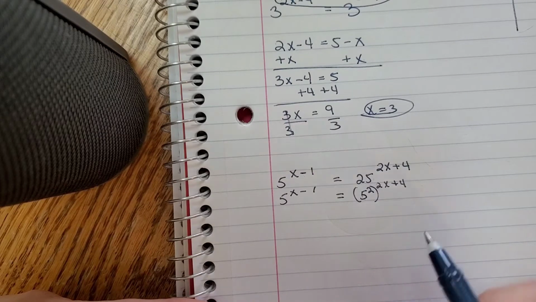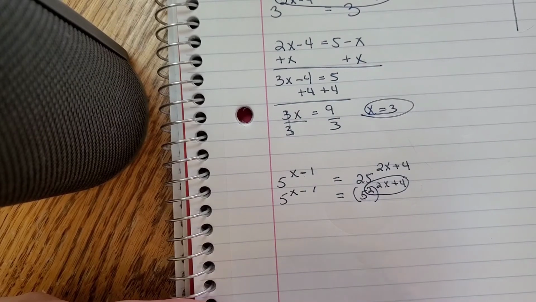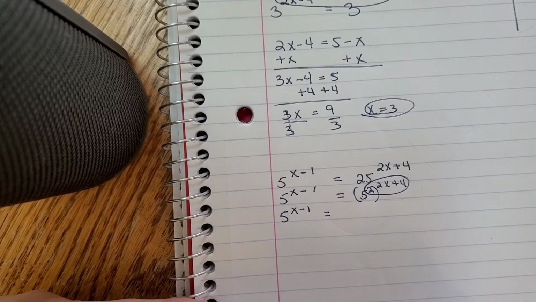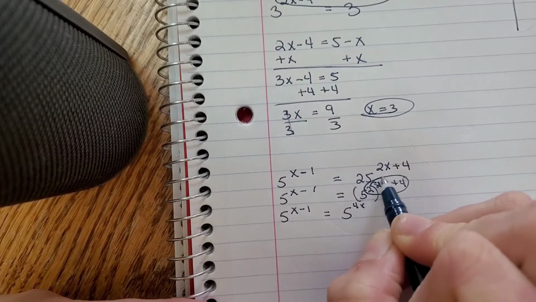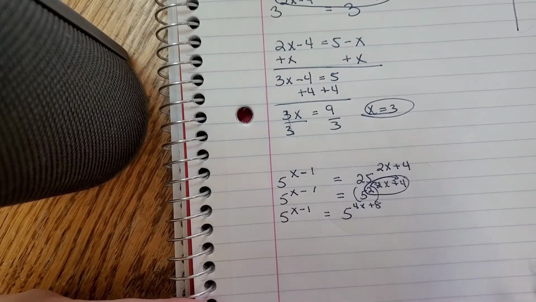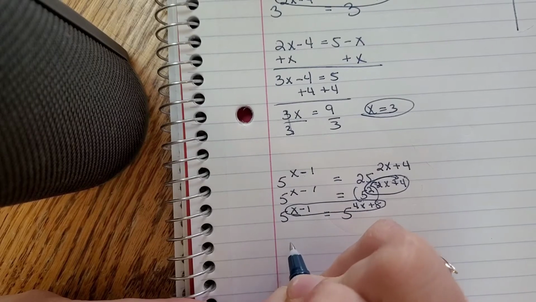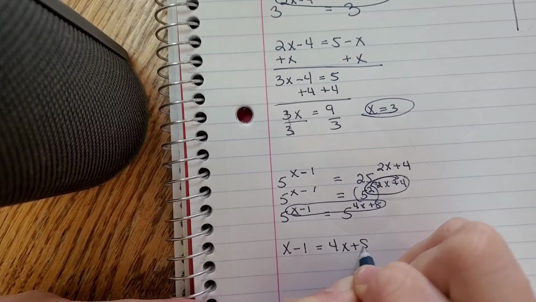Now, remember that when we have a power to a power, we have to multiply our exponents. So again, this is going to stay the same as 5 to the x minus 1. And here, the 5 stays here, and I'm going to multiply 2 times 2x, which is 4x, and 2 times 4, which is 8. So now I'm back to where I was, like in the previous problem, where I can just take the exponents and set them equal to each other. So you have x minus 1 equals 4x plus 8.